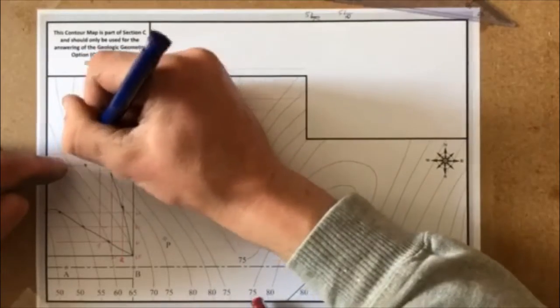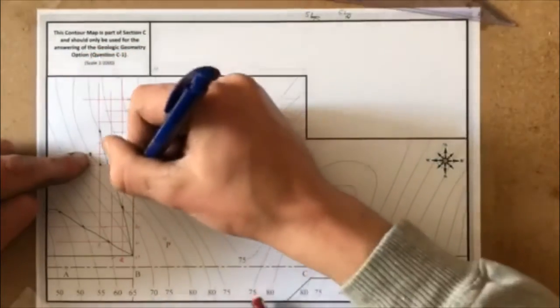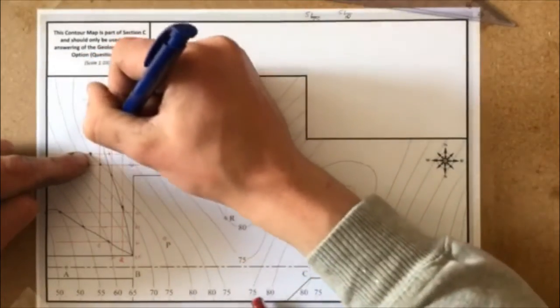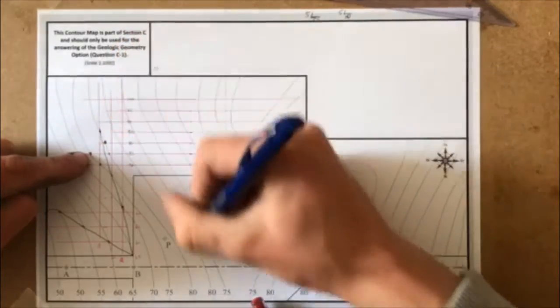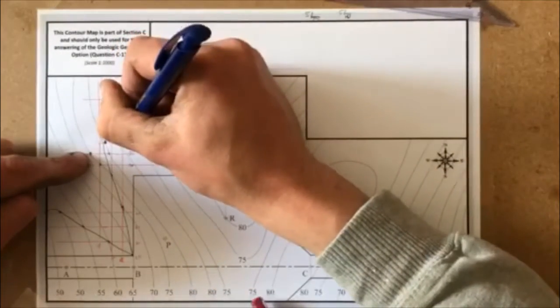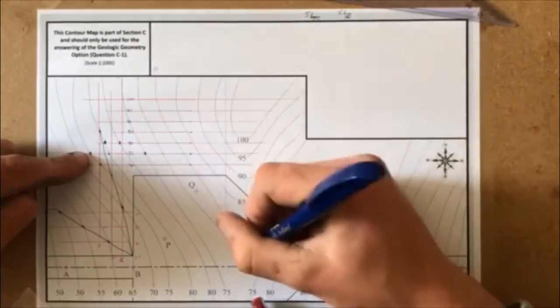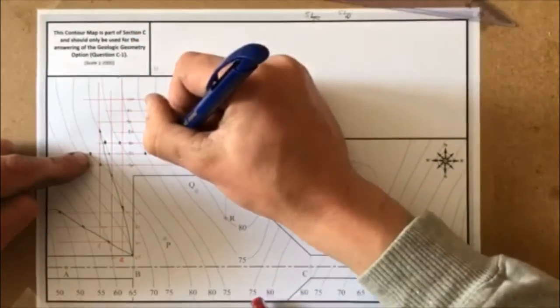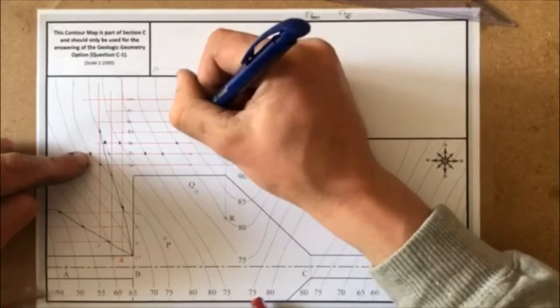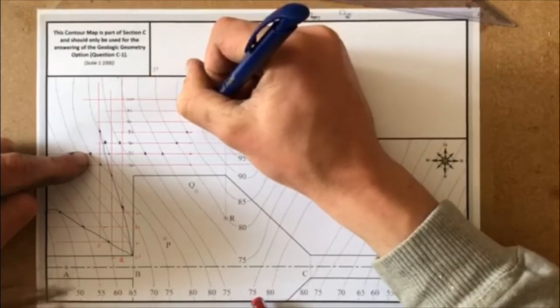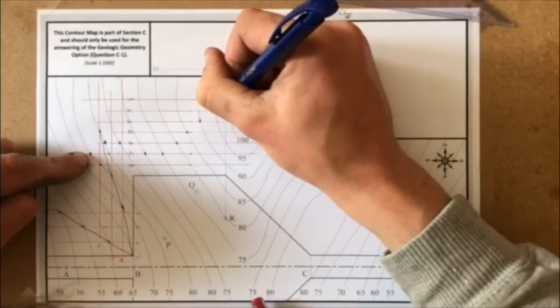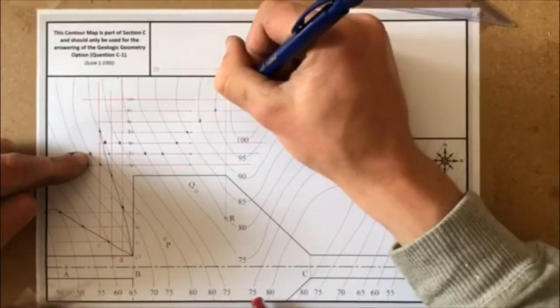This is 70. 80 is here. 75, 80, 85, 90, 95, 100.